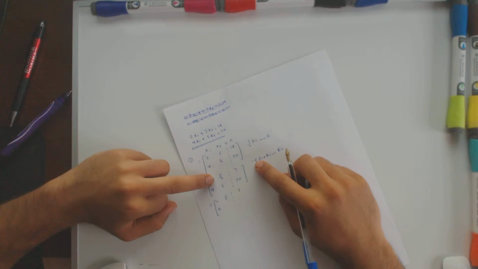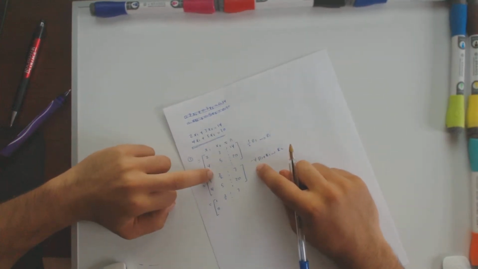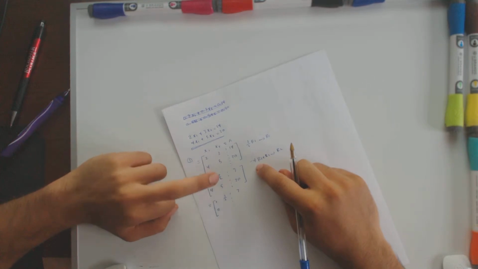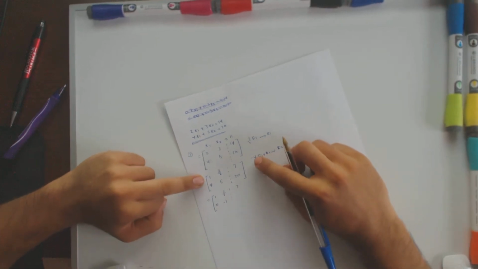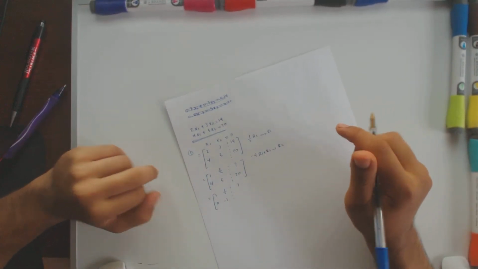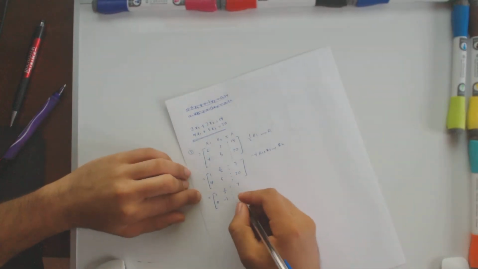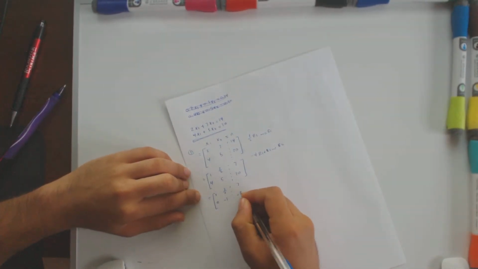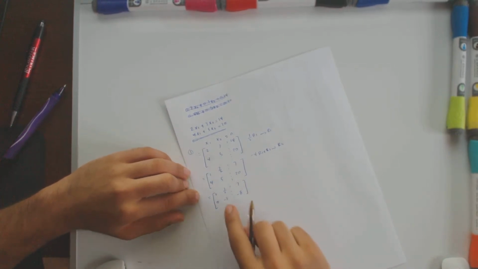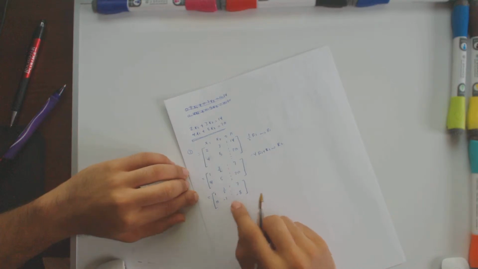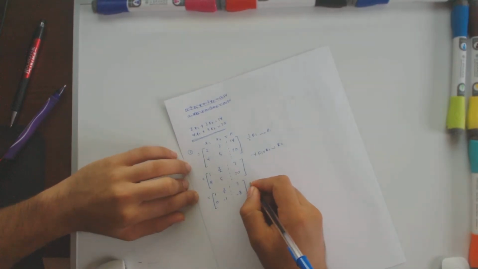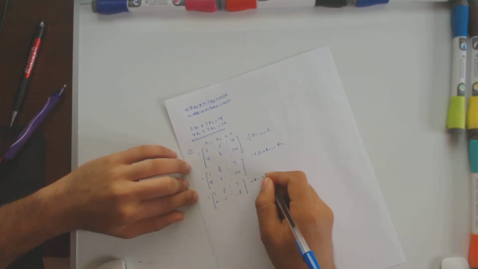-4 times 3 halves, so -4 times 3 is -12, divided by 2 is -6, plus 5, which is -1. Now -4 times 7 is -28, plus 20, which will be -8. Okay. Now the next step, we have to convert this -1 into 1. So just multiply -1 times R2, and it will give us R2.